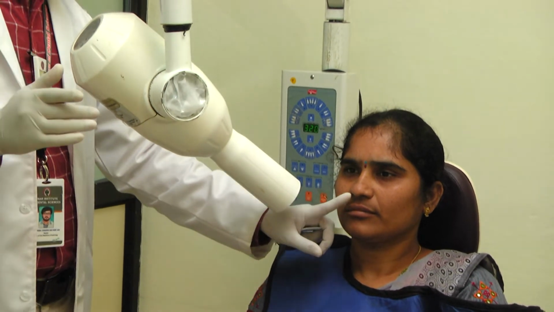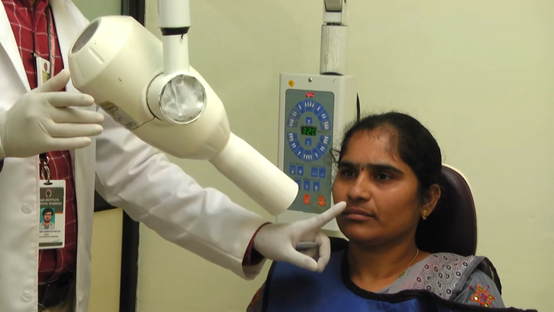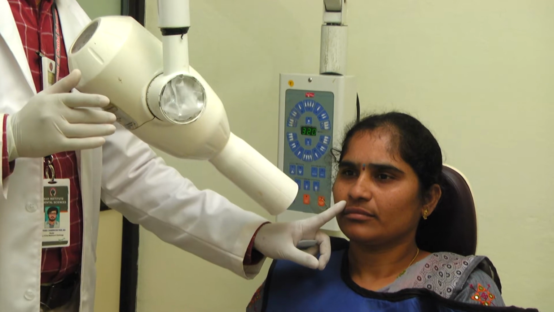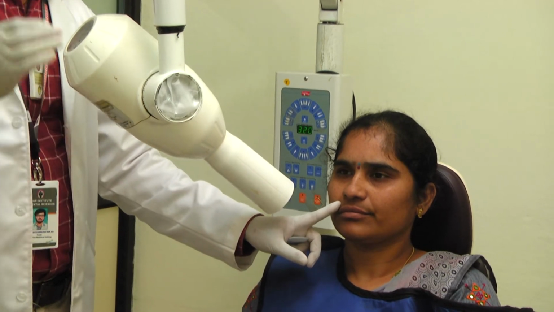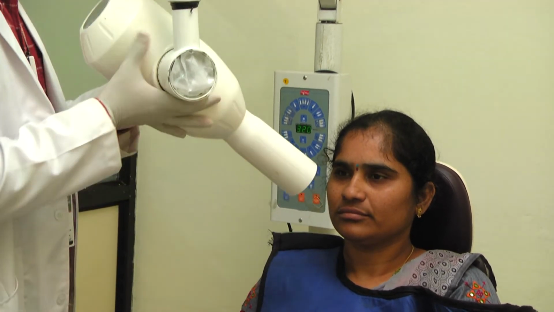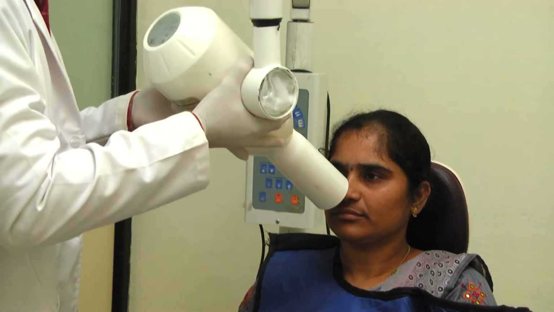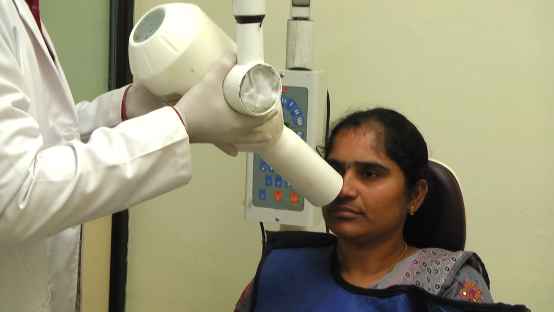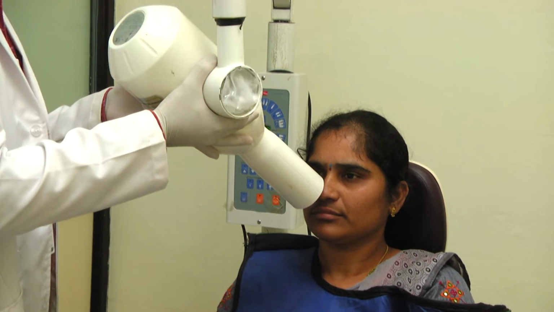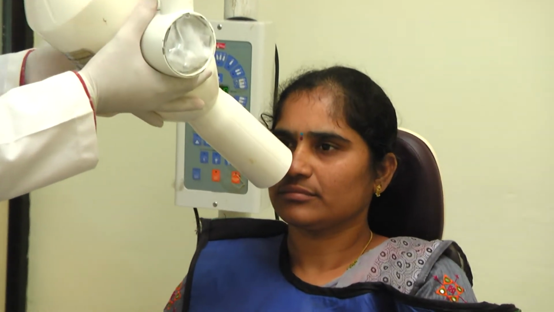I am repeating, just above the upper lip and 1 centimeter from the midline is the point of entry for maxillary lateral incisors.